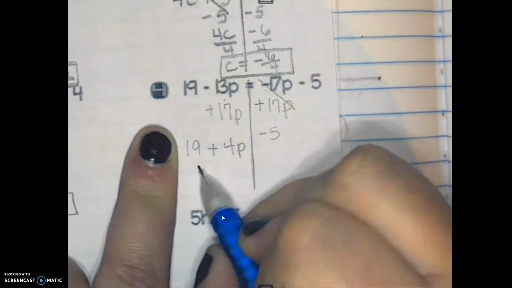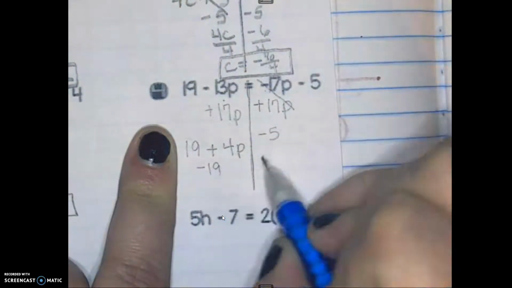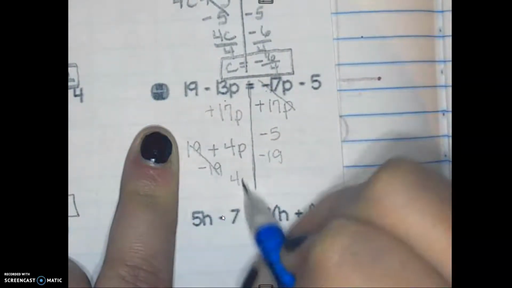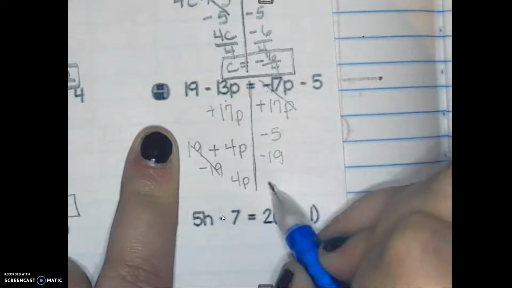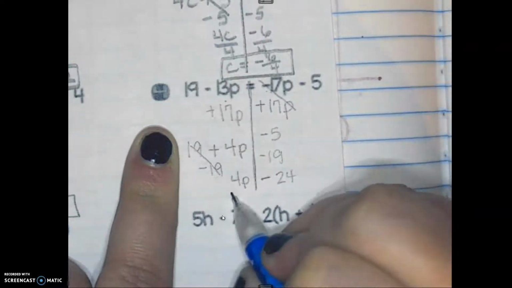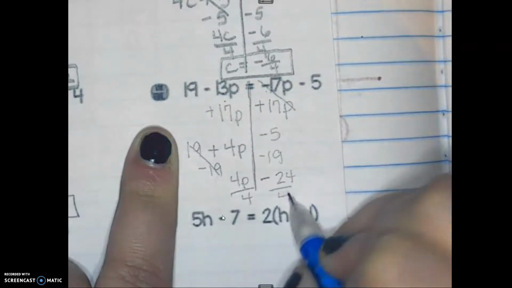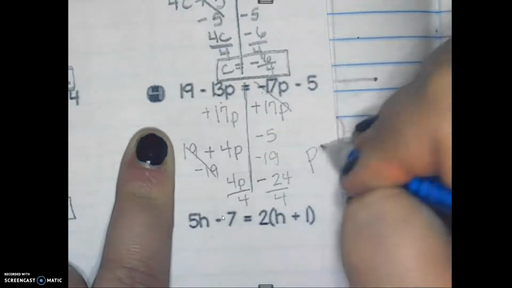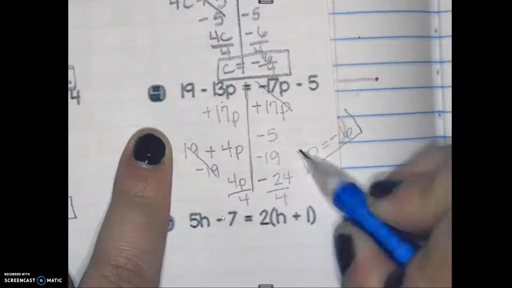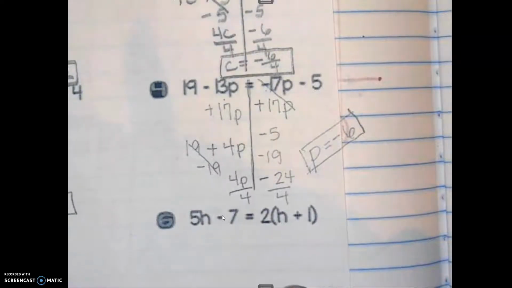From here, subtract 19 from both sides. Negative 5 minus 19 is negative 24. Divide both sides by 4. P equals negative 6. Sorry, I ran out of room there. P equals negative 6.